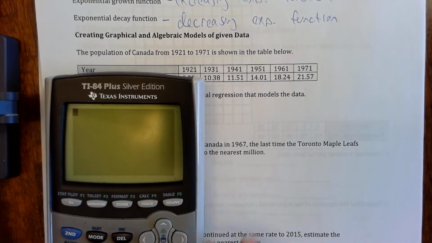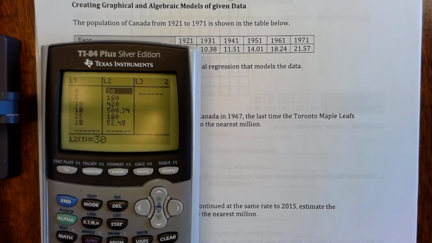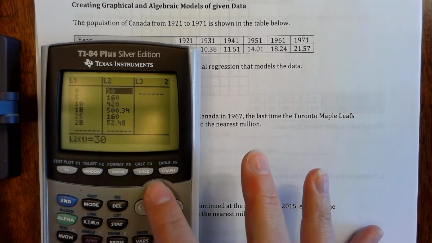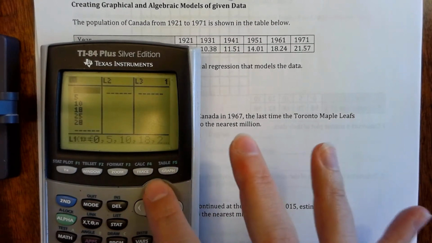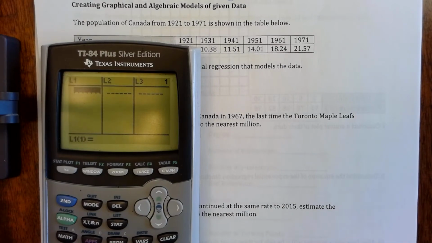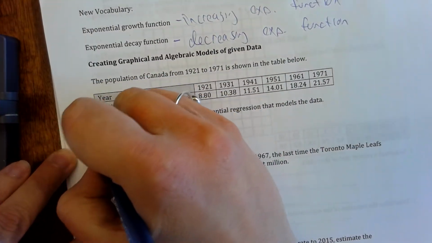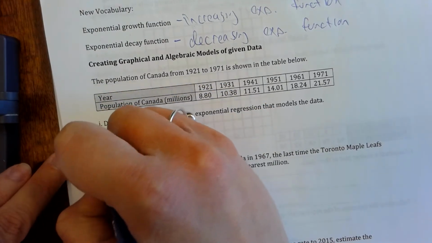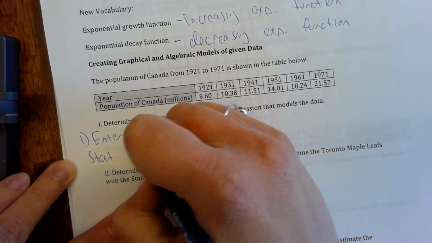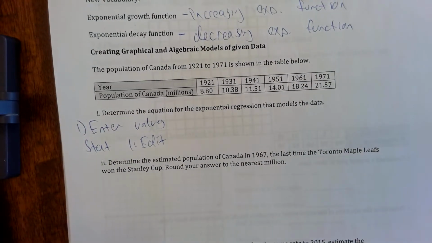So reminder, we go stat and 1 or enter, and then I want to clear this stuff I have in here, so I go up to the top, hit clear, enter, up to the top, clear, enter, and then we type them in. So enter values, go stat, and then 1 for edit, and put in whatever you have in there. So let's type those in.